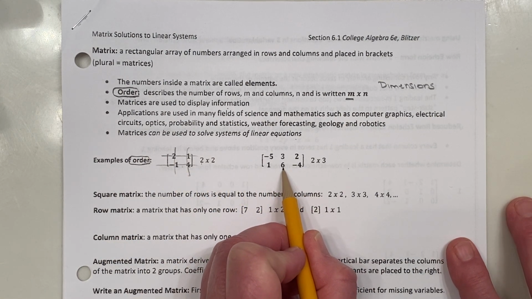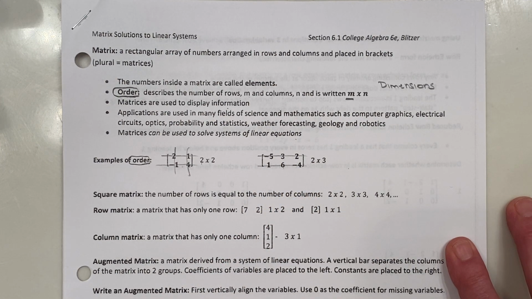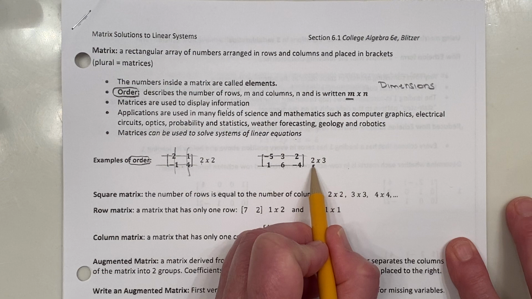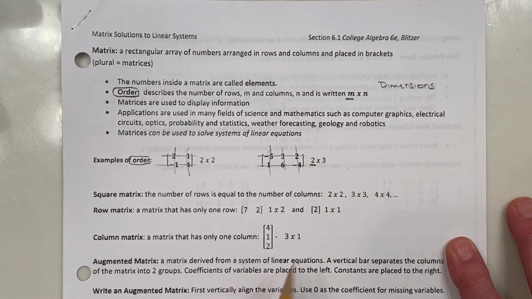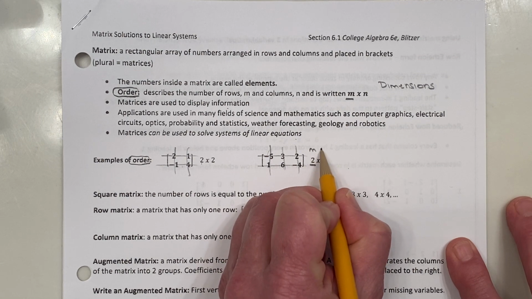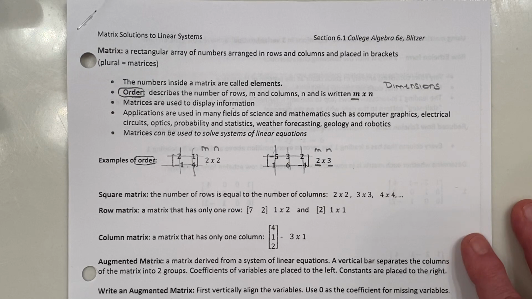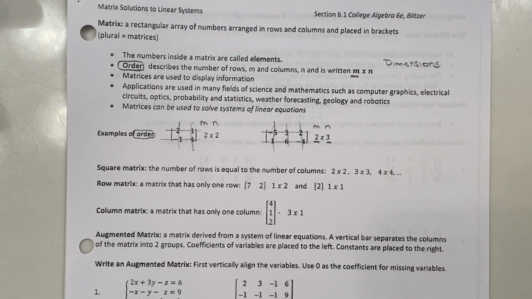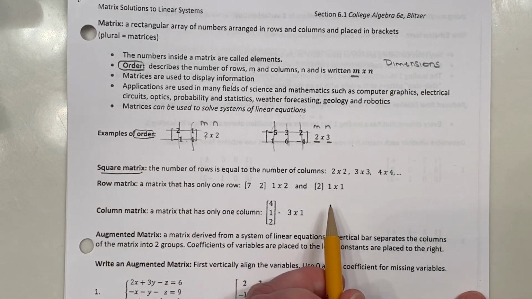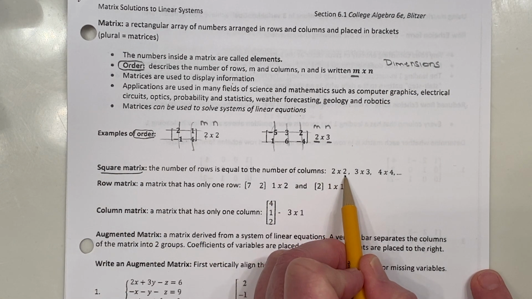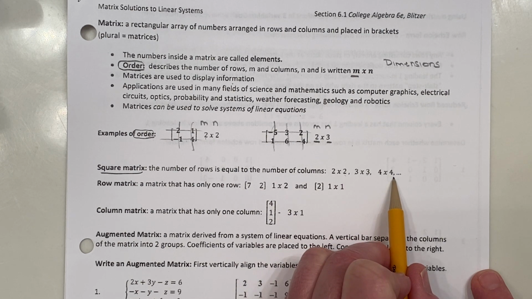Now let's look at this matrix. As you look down this way, we have two rows, hence the number 2. But when you go from left to right, we have 3 columns. So this is M and this is N. We want to associate the letter M with rows and N with columns. So what's a square matrix? Well, it's intuitive. It means we have 2 rows and 2 columns, or perhaps 3 rows, 3 columns, etc.